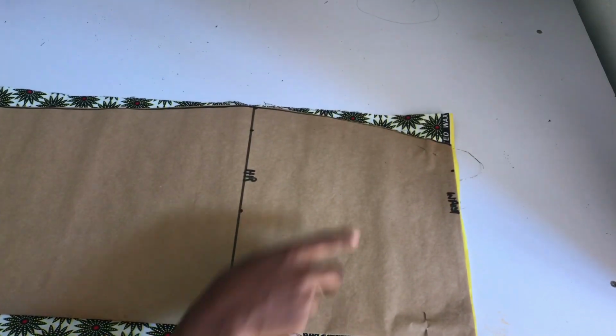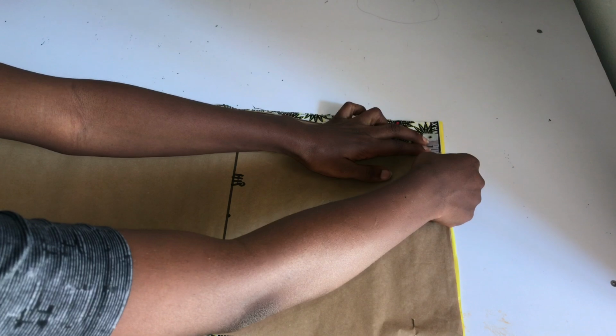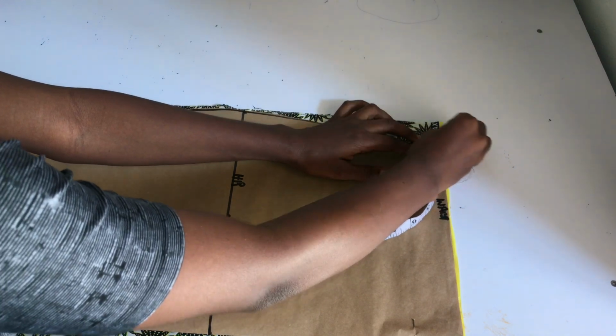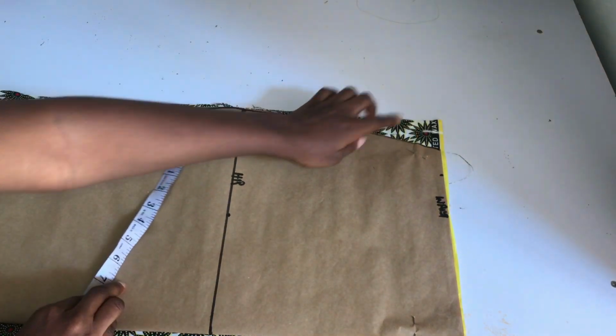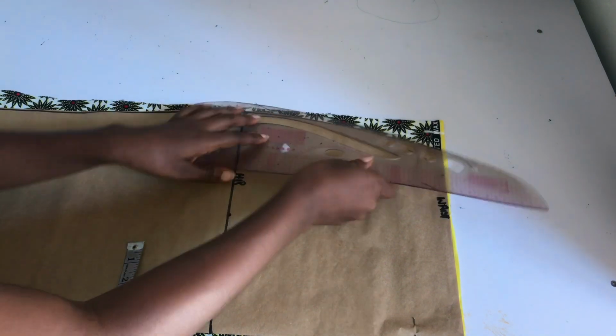On the waist area, I'm going to extend it by 1 inch, which is going to serve as my dart allowance. I will indicate that. After doing that, I'm going to use my ruler to connect from that 1 inch into the hip area, as you can see.